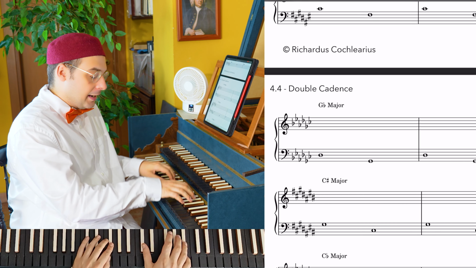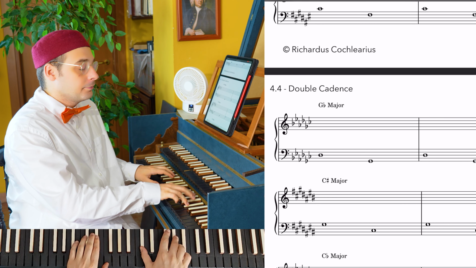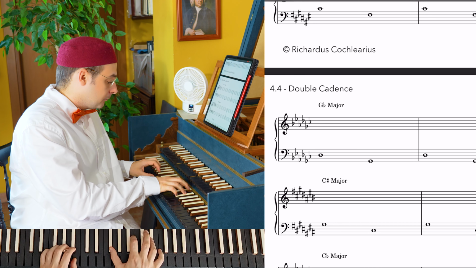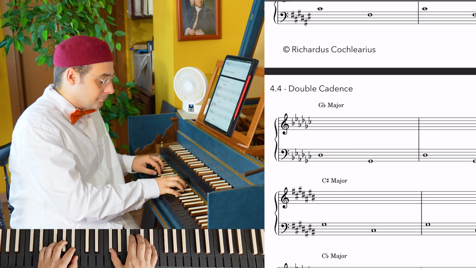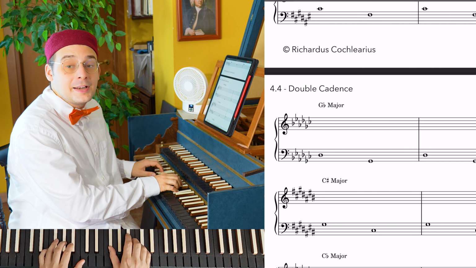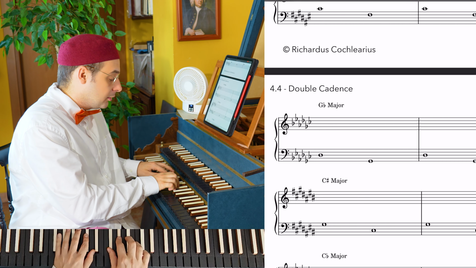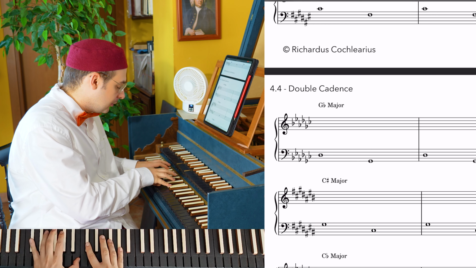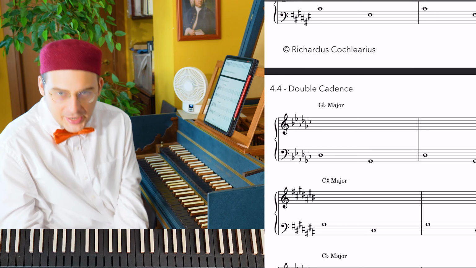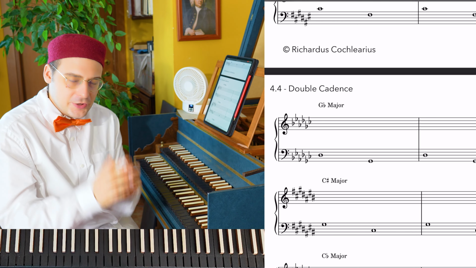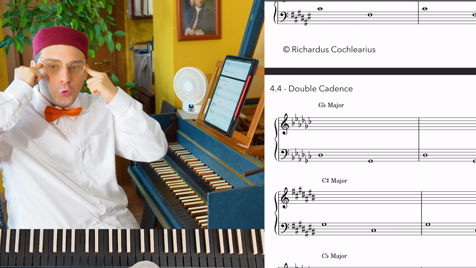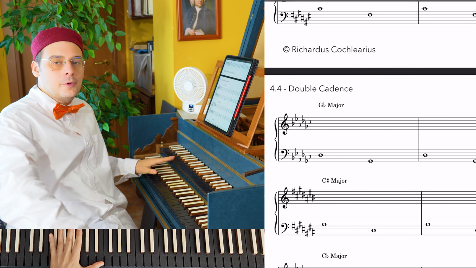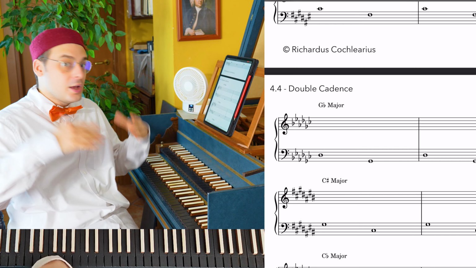You can play stepwise romanesca, Brinner, double cadence. This way, just a simple example in G flat major, but I'm just thinking to all the other patterns I have in my hands and combining them on the keyboard like a magical spell.